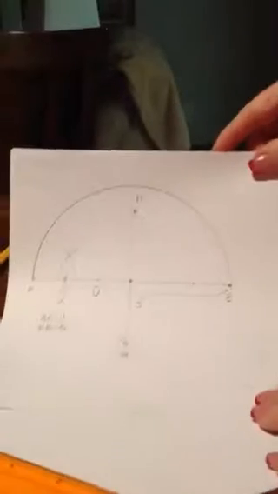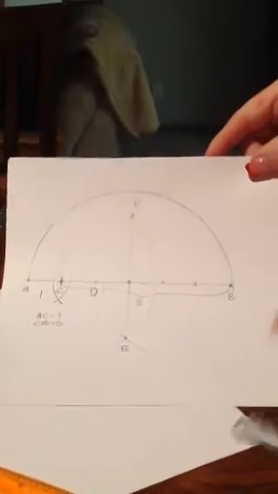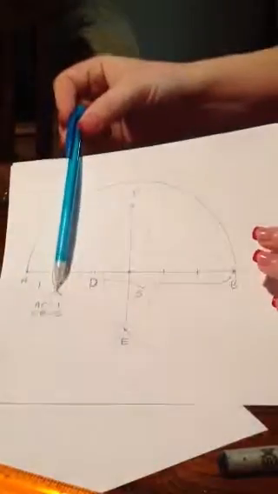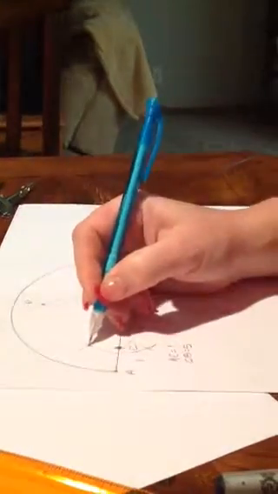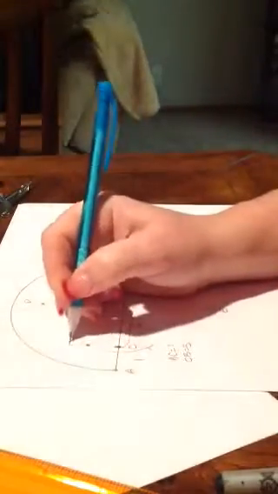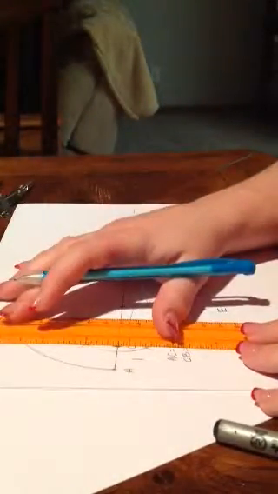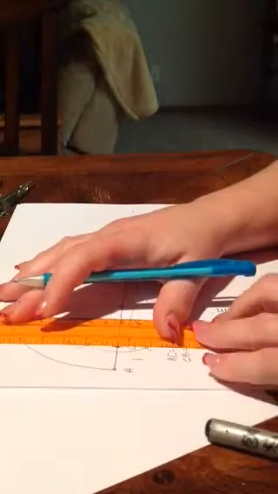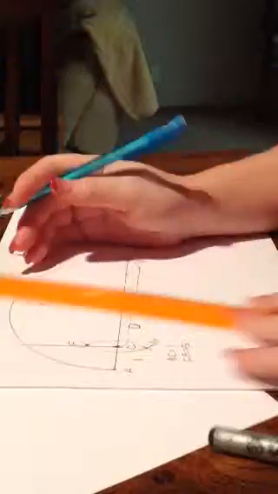Alright, so we have something like this. And if you visualize a line coming up here, you can see that that's going to form a right angle with the diameter. So we'll put a couple more letters on here. We'll say, where did we leave off? E. We'll say this is F, and this is G. And I'm going to draw the segment from F to G and extend it all the way up.